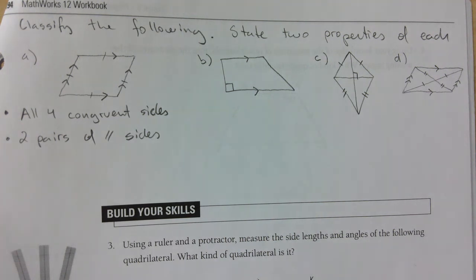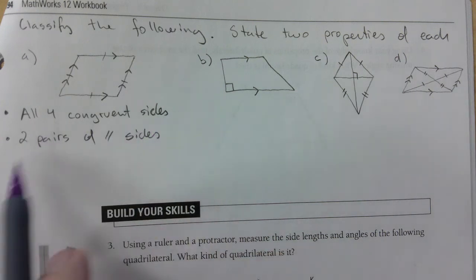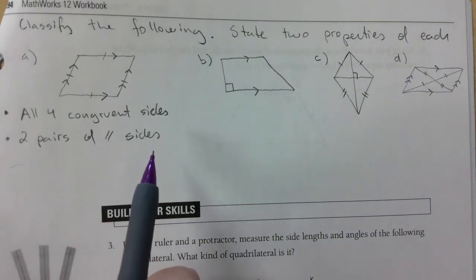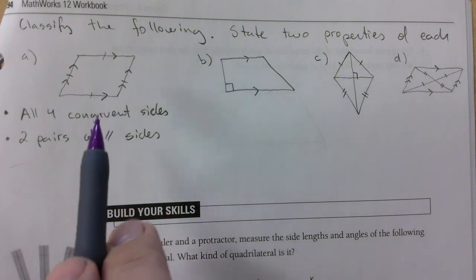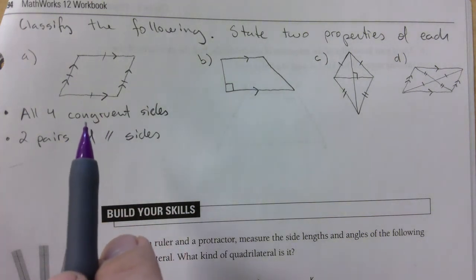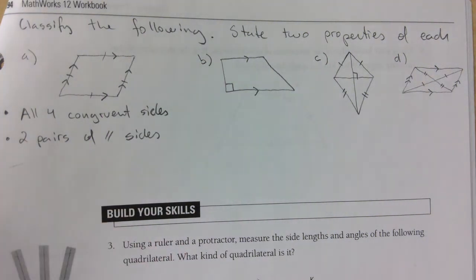Can you say that this is a square? It kind of fits, right? It has 4 congruent sides, 2 pairs of parallel sides. Can you say with 100% certainty that this is a square? You would not be able to say that. First of all, it doesn't look like a square because it's slanted.